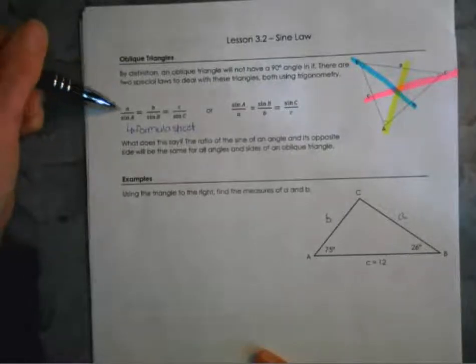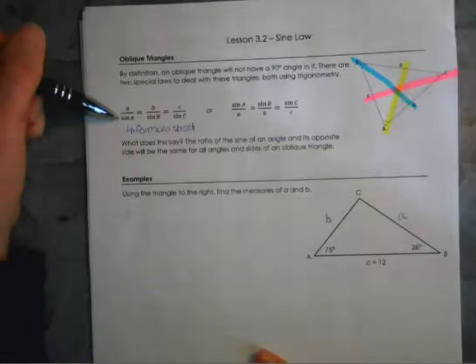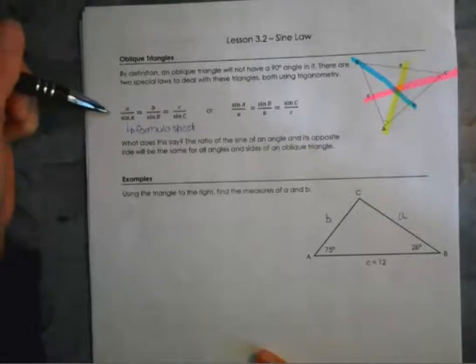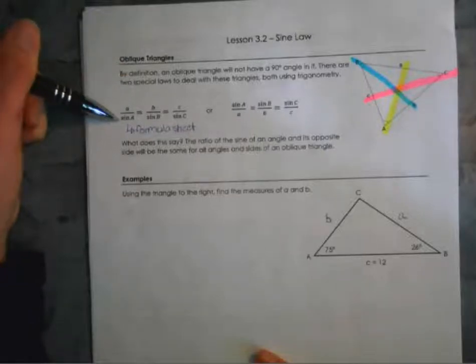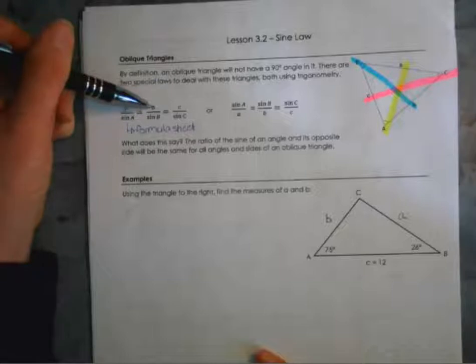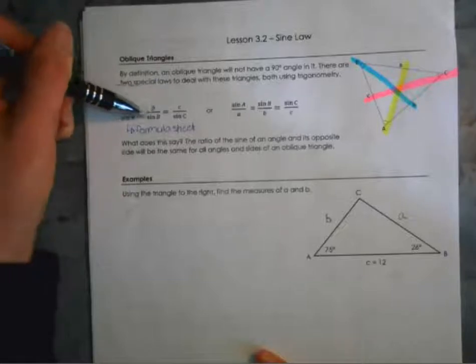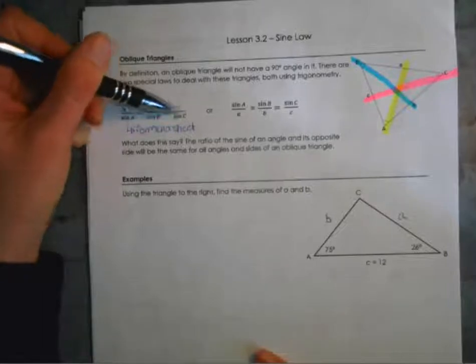So the sine law is essentially a comparison of the ratios between the sides and the angles. If we look at side A of a triangle and compare it with sine of angle A, that ratio between those two values is going to be equal to the ratio between side B and the sine of angle B, and then the same thing for side C and sine of angle C.